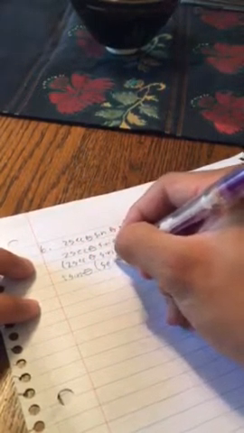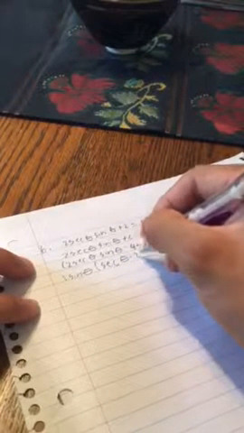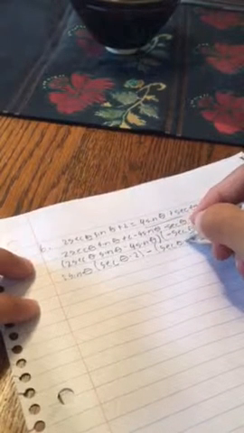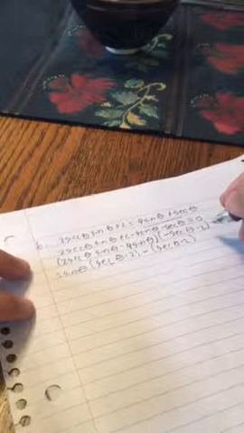With that, I can take out a 2 sine theta, because it's common, and that leaves me secant theta minus 2 minus a secant theta minus 2 equals 0.